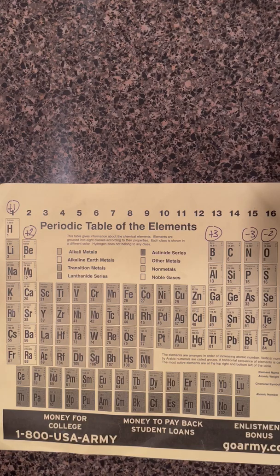This week, our main goal is simply to learn how to write and name simple chemical formulas. We're going to learn how to write and name ionic formulas and molecular formulas. We will learn how to write and name acids and bases, but later on in the year. So first, a quick review.